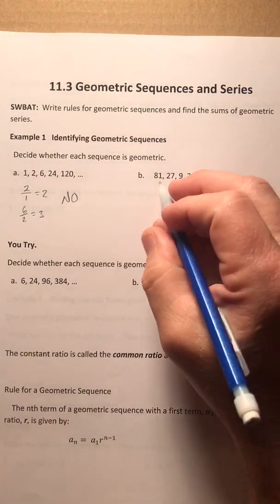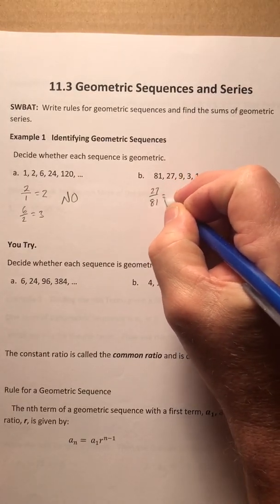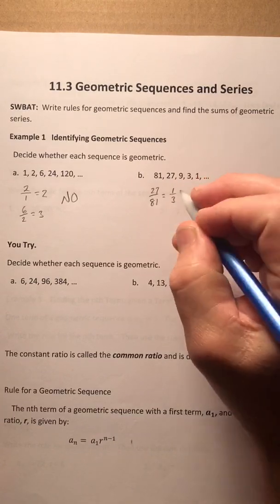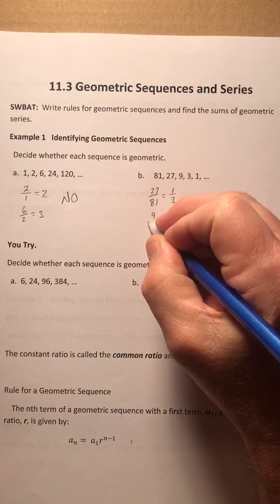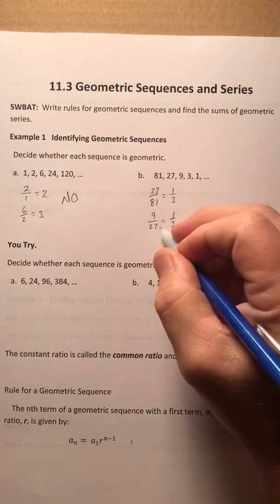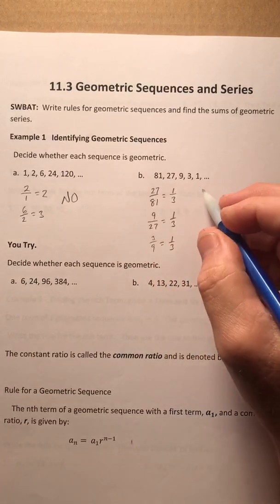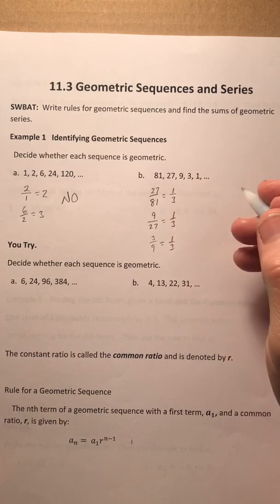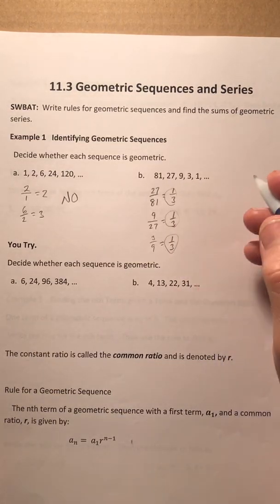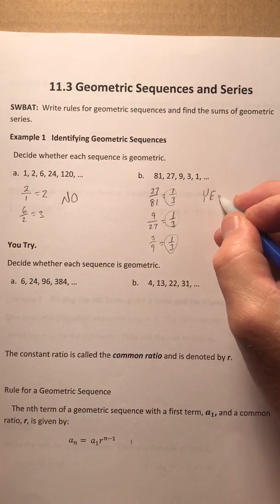So now we look at this one. If we do 27 divided by 81, that actually reduces to 1/3. If we do 9 divided by 27, that reduces to 1/3. If we do 3 divided by 9, that equals 1/3. And then we do 1 divided by 3, and that's 1/3. So you see we're getting the same number here every time. That means that it is geometric. So yes, it is geometric.